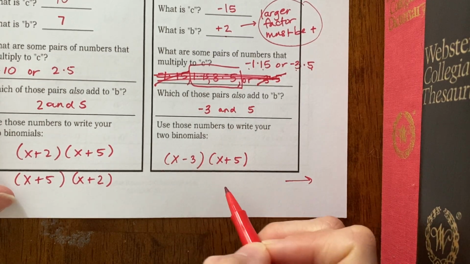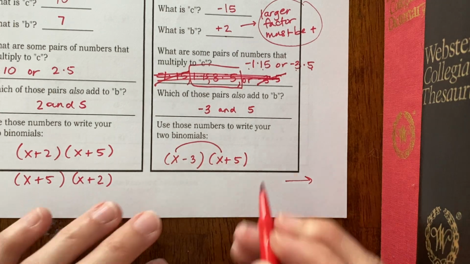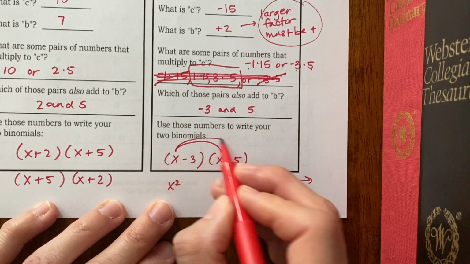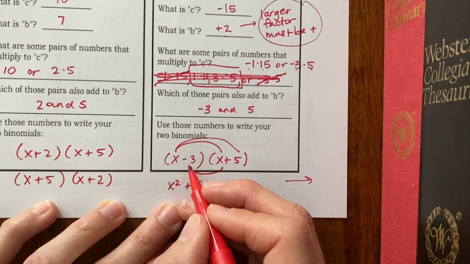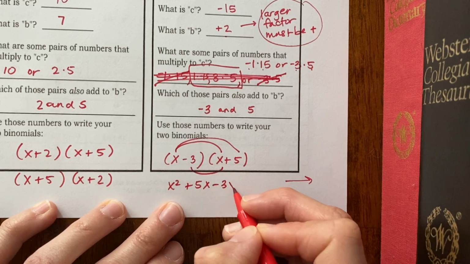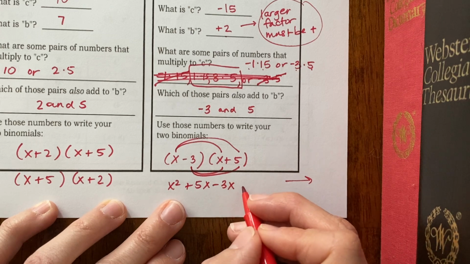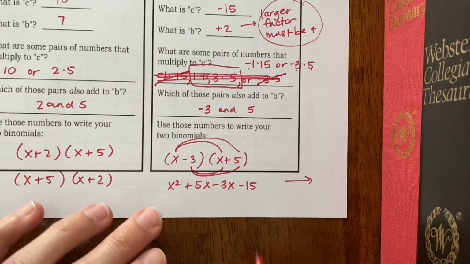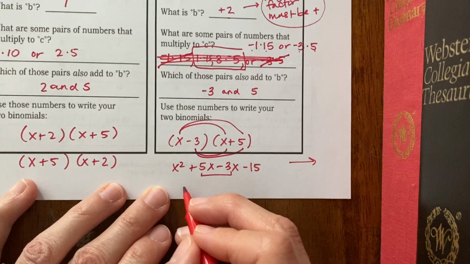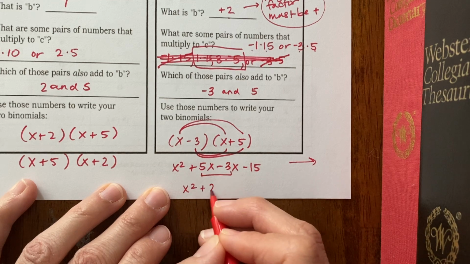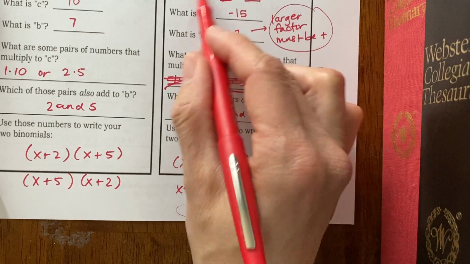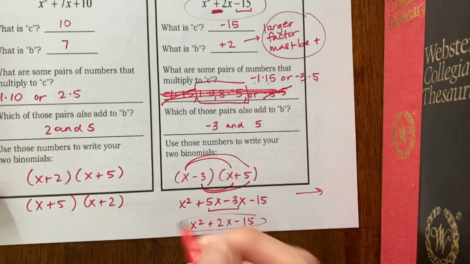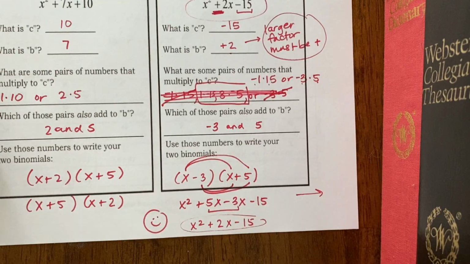So if I wanted to see, well, do I have this right? I could do x times x, which is x squared, x times 5, which is plus 5x, negative 3 times x, which is minus 3x, minus 3 times 5, which is minus 15. And then I combine my like terms in the middle, x squared plus 2x minus 15. That is what I had in the beginning, so I am correct.